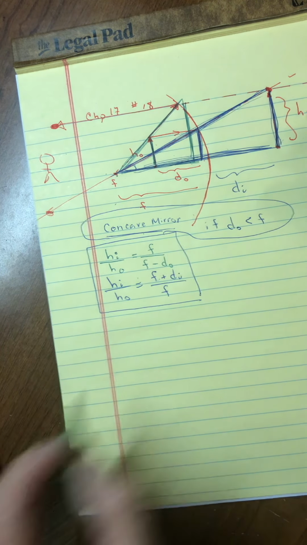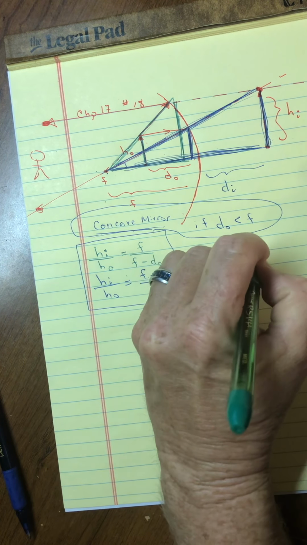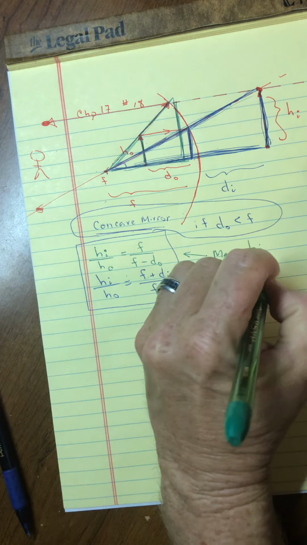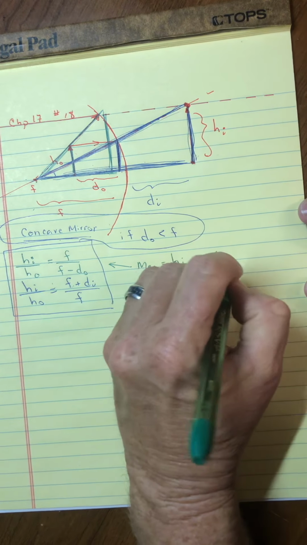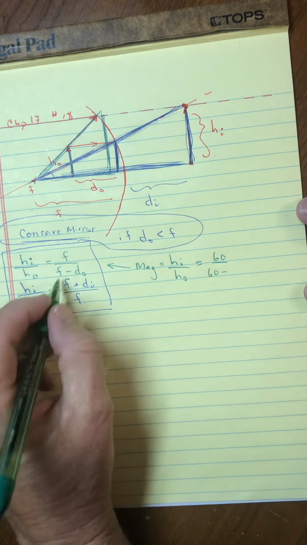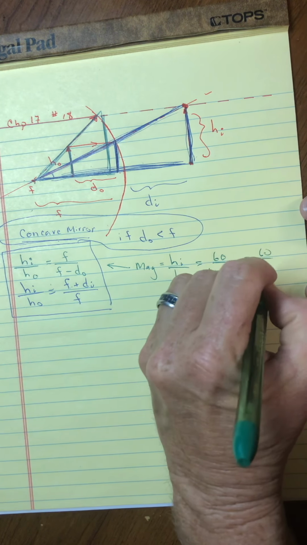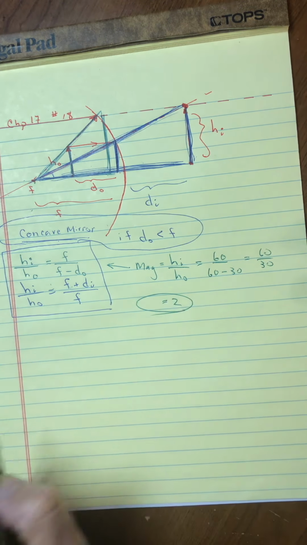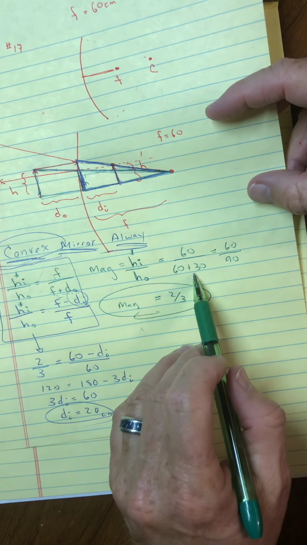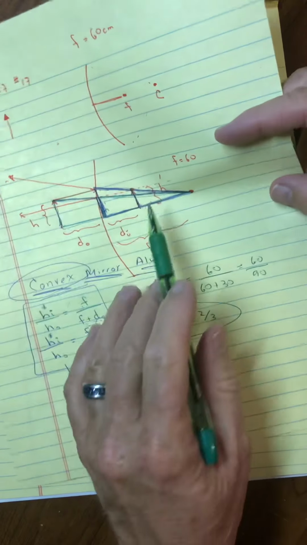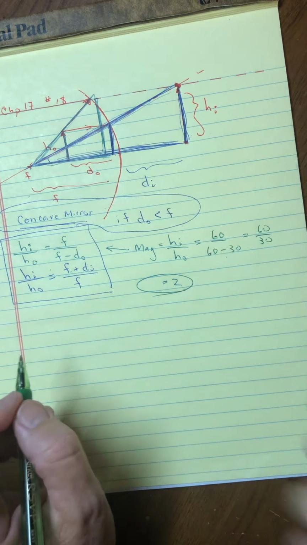And just like before, maybe I'll grab my green one. I can calculate this first. They asked for the magnification. And the magnification really is the height of the image to the object. So it's this. So you can just say it's the focal length, which is 60, over the focal length minus the object distance, which is the 30, which then makes 60 over 30, which makes a magnification of 2. So unlike number 17, where we added them and got a magnification of 2/3, so it was smaller, this one we subtracted down here, and so we get a magnification of 2.